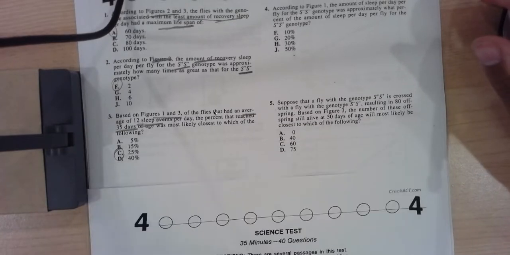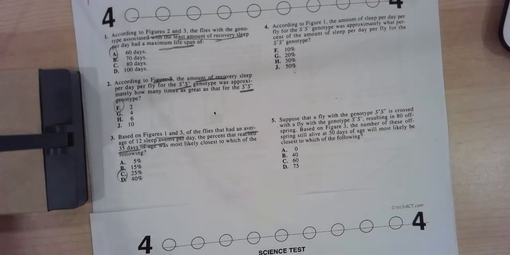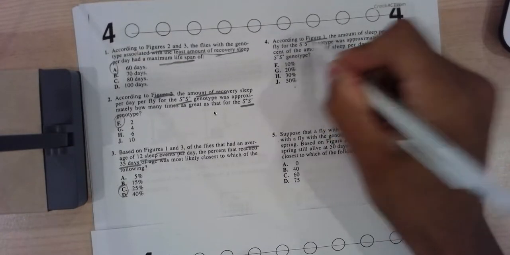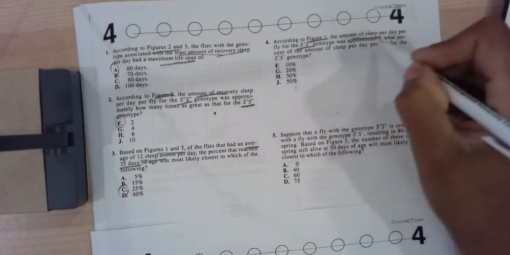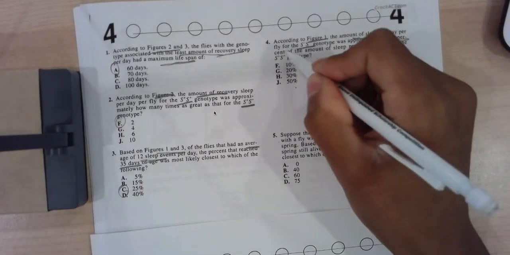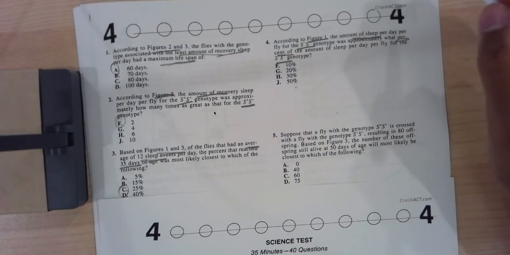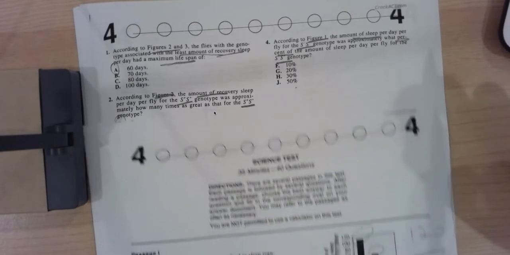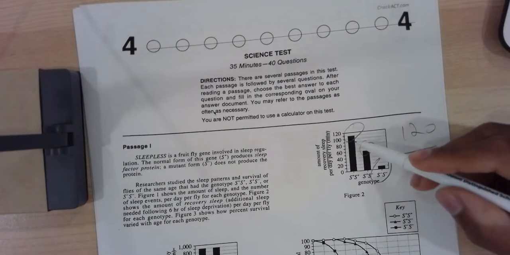All right, number 4. Sid. Underline figure 1. Amount of sleep every day. S minus S minus. And then percent of. And then S plus sleep per day. All right, and then you go to figure 1 and you see that the S minus amount of sleep per day is 100 minutes.